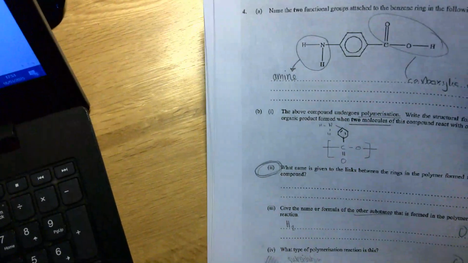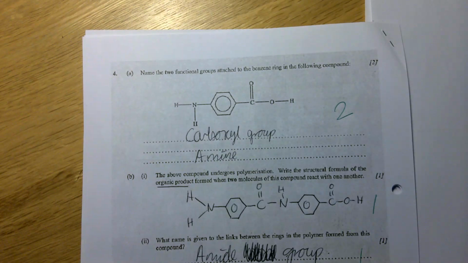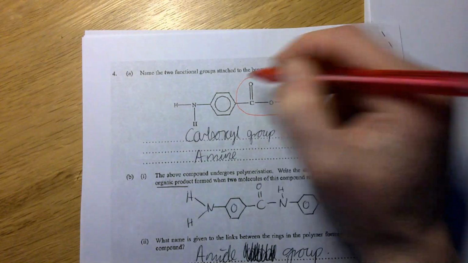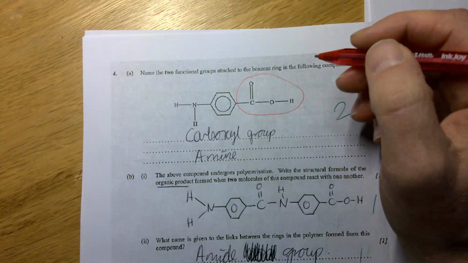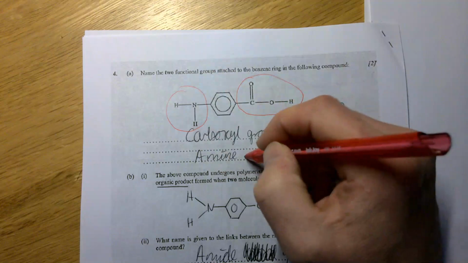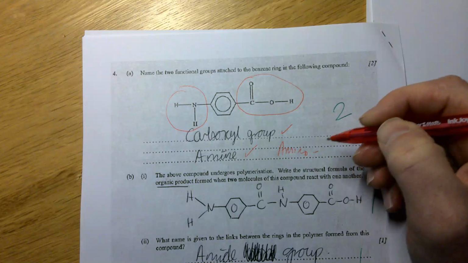This is done pretty well. Borrowing someone's, we'll use this one because it's all right. And so the 2 functional groups on that molecule, you've got the carboxyl, which is the thing that you see in carboxylic acids, is one of them. The carboxyl group, and the NH2 there is an amine, or we probably should say amino for the IB because they like that sort of thing.